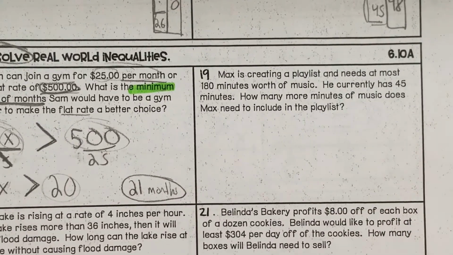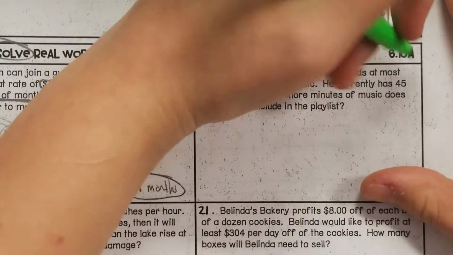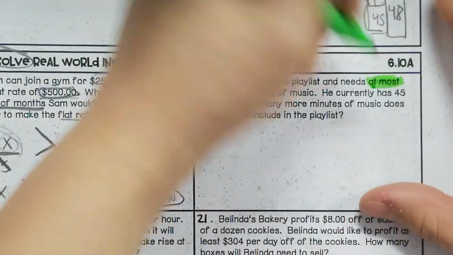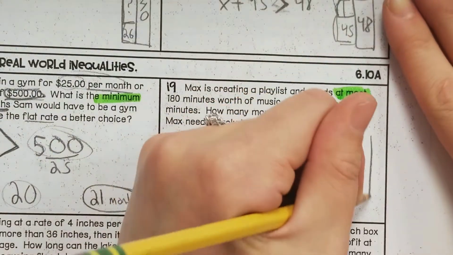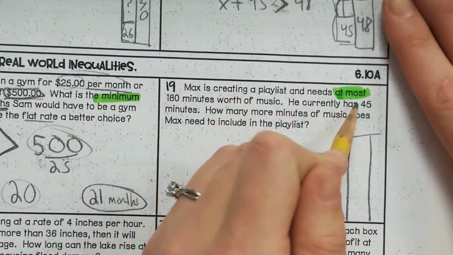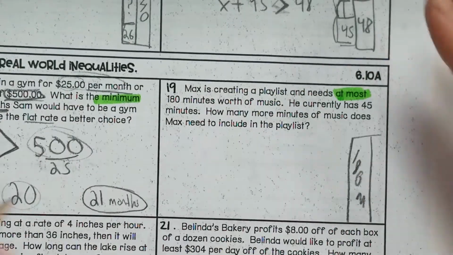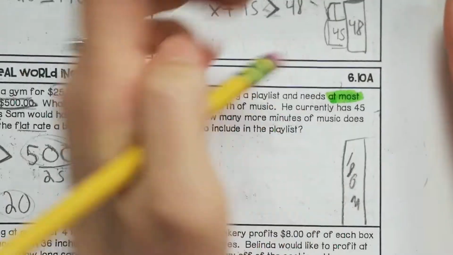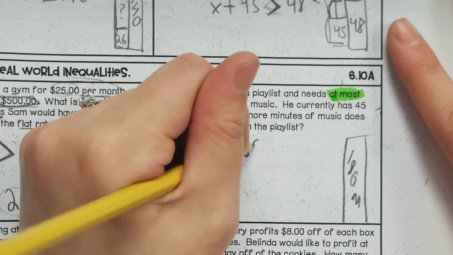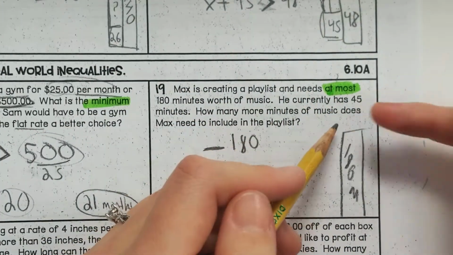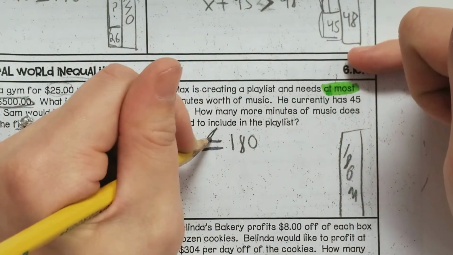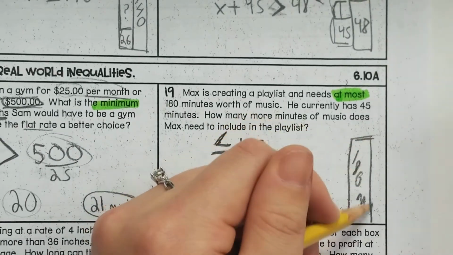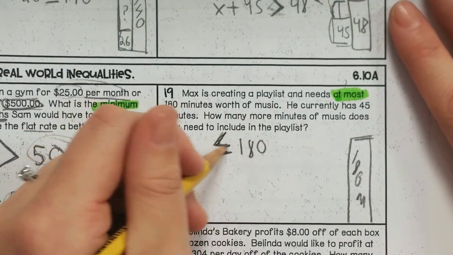Max is creating a playlist and he needs at most 180 minutes worth of music. Bam, I know my keyword right there. He currently has 45 minutes. How many more minutes of music does Max need to include in his playlist? So I know that he needs at most 180 minutes. That's like the max. If he has exactly 180 minutes, that's totally cool. But because this is the maximum he can get, if he gets any more than that, that's not good. So we need something that hits this limit or goes under it, which is less than or equal to.